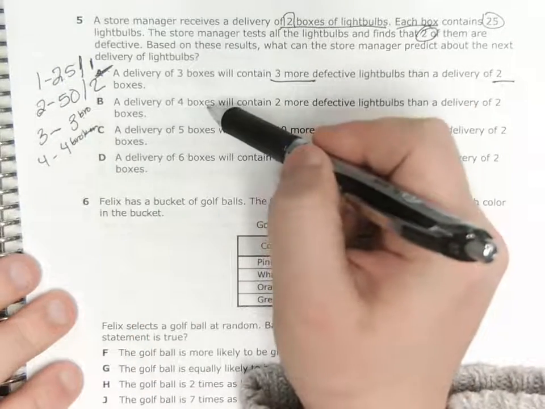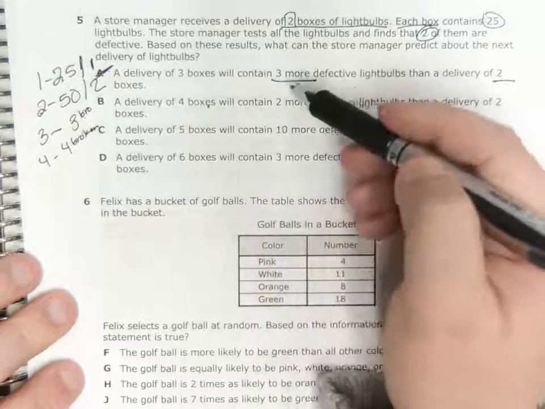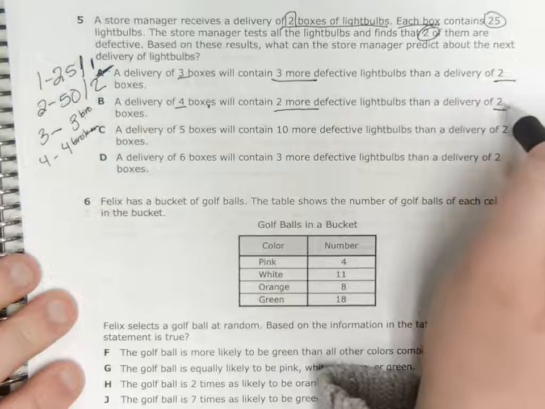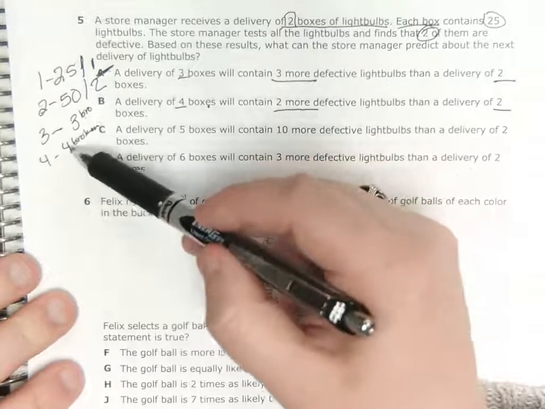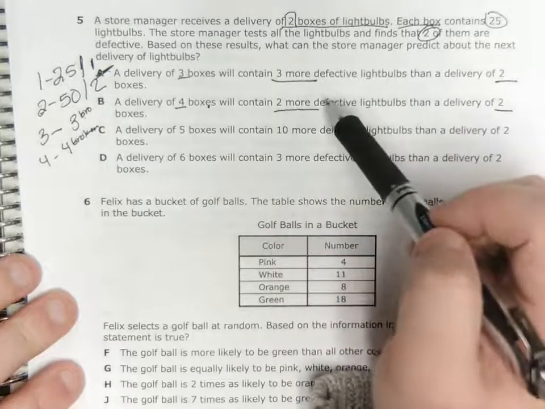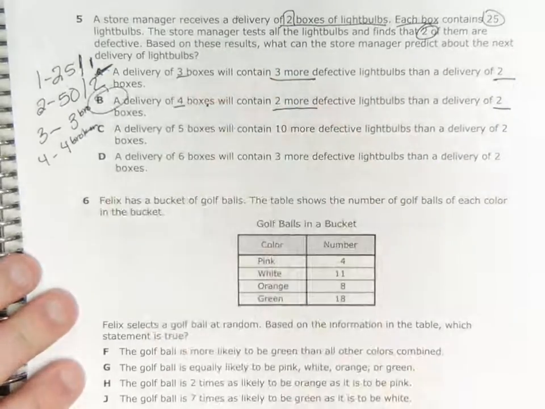A delivery of 4 boxes will contain 2 more defective light bulbs than a delivery of 2 boxes. So there's 4 broken in 4, and there's 2 in 2. So 2 plus 2 would be 4. So that is correct.